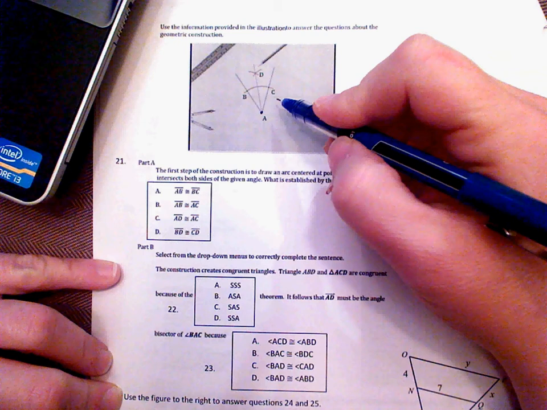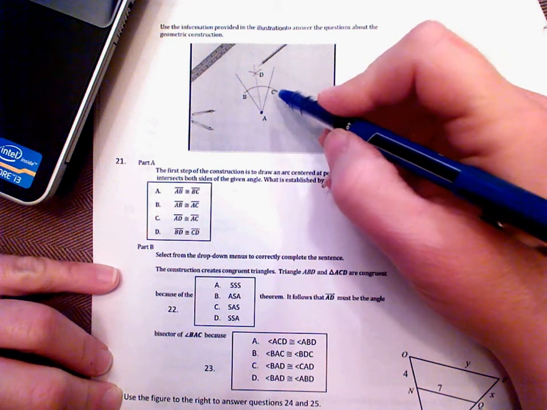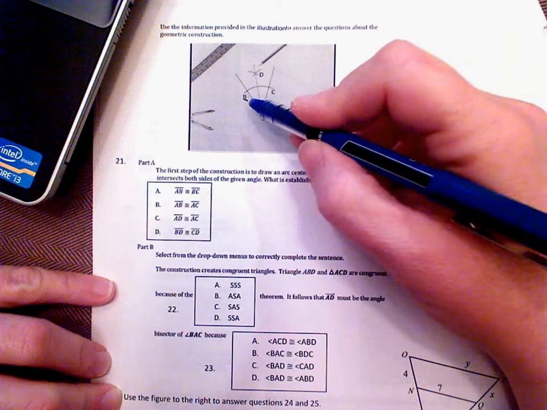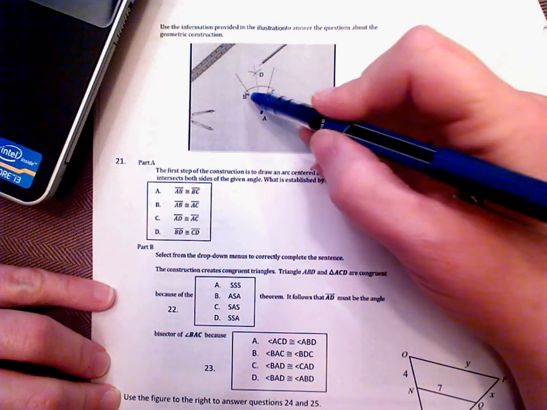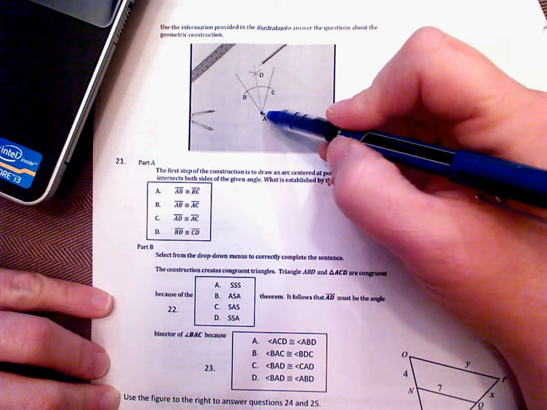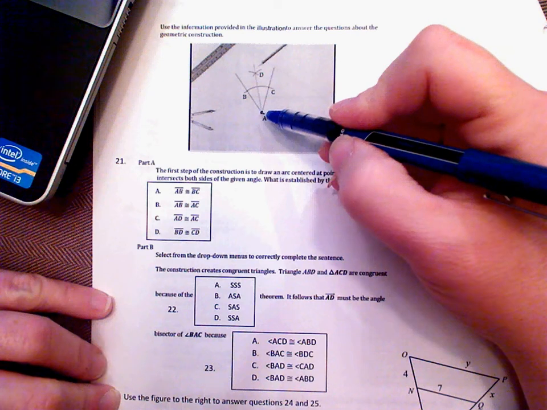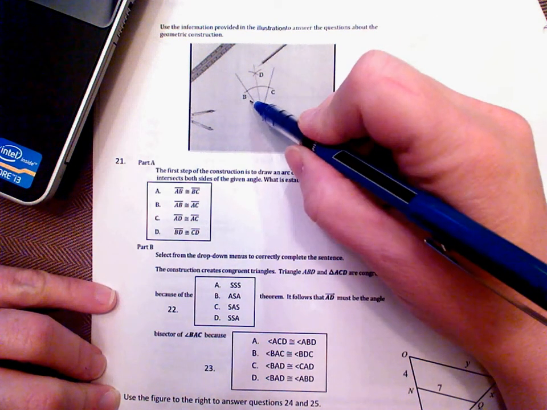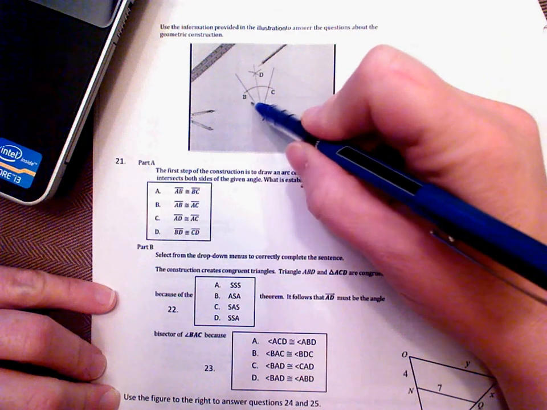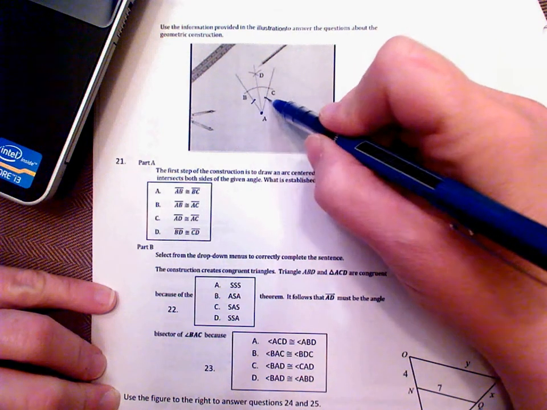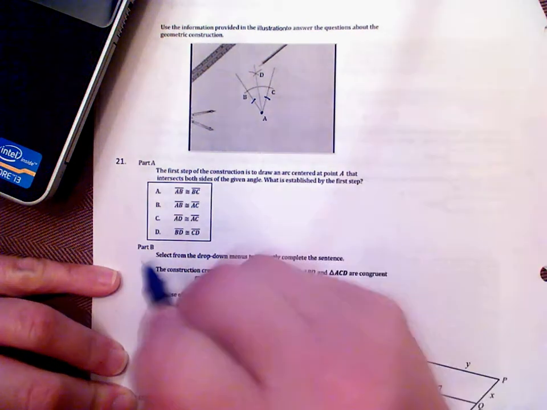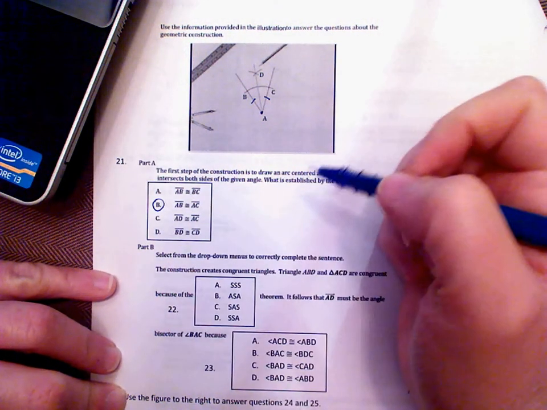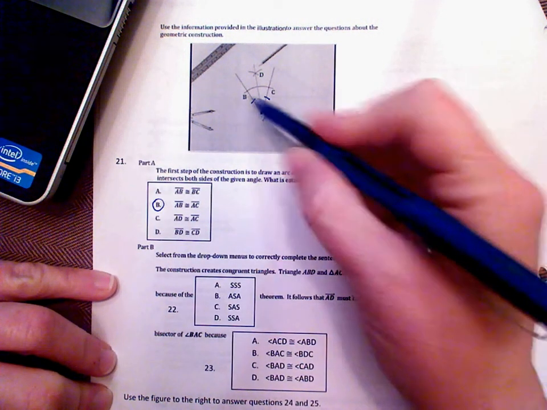So since you're using that same setting on your compass to draw that one arc, you know that point B is the same distance from A as C is. And so by doing that one arc, we have created two congruent segments, AB congruent to segment AC, which is exactly what is asked in number 21, and that would be answer choice B. By drawing that arc, segment AB and AC are congruent to each other.